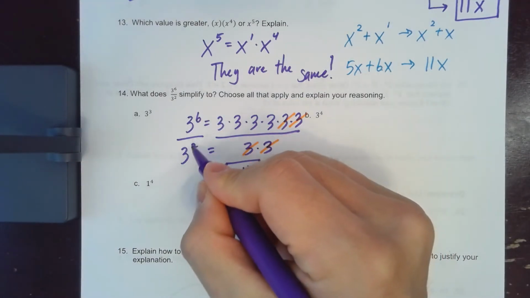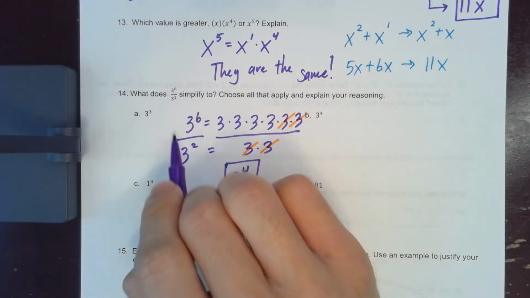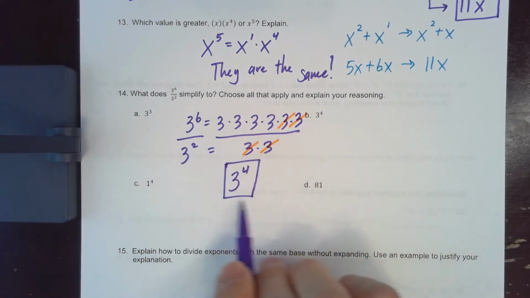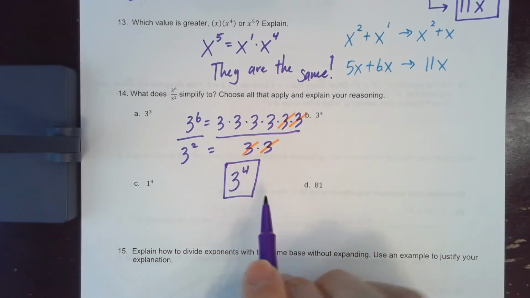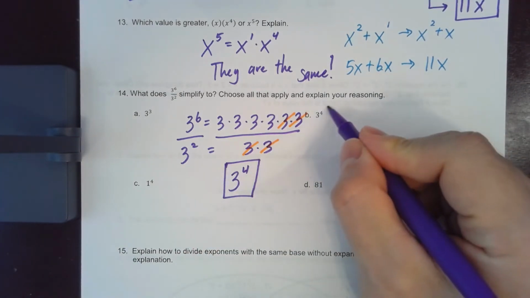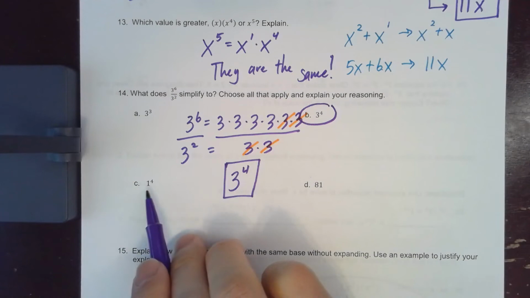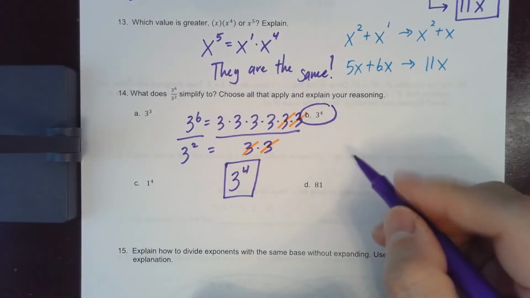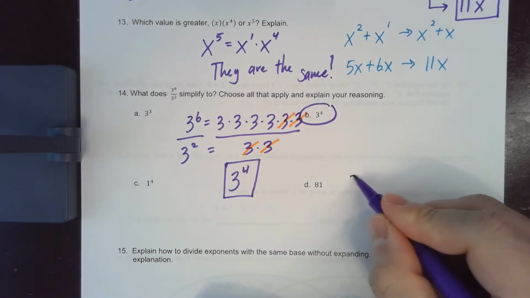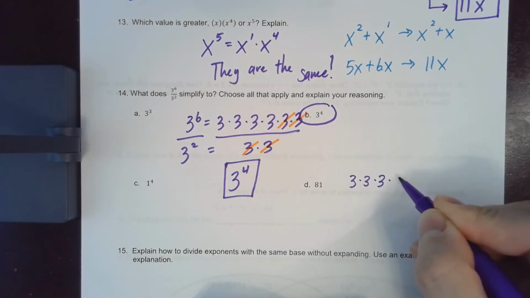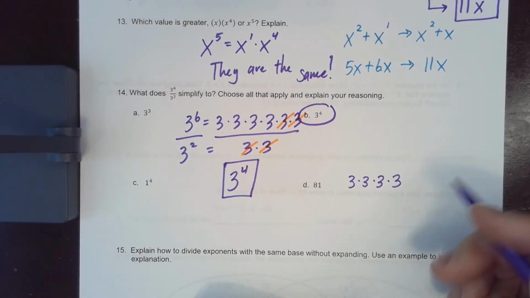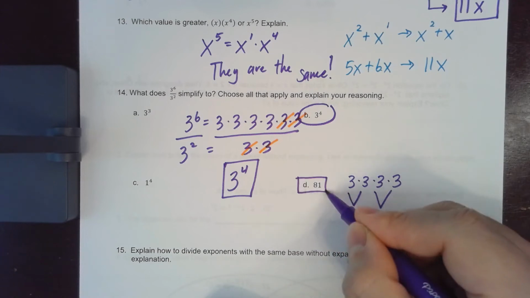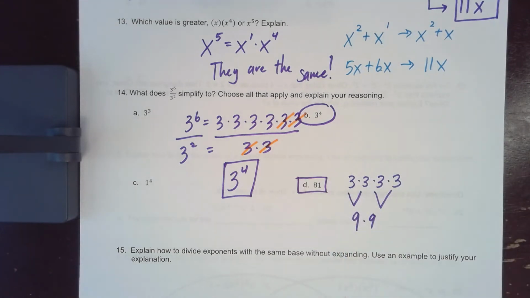Now, take a look at our original question. 3 to the 6th divided by 3 squared. Guess what my final answer is? Guess what the quotient of that is, right? It's 3 to the 4th power. So B works. 1 to the 4th would be a terrible choice. Like 1 to the 4th is literally 1. 81, is that correct? Well, let's just double check. 3 times 3 times 3 times 3 is going to give me that 9 times 9, which, yes, it does work. 81 is also correct.